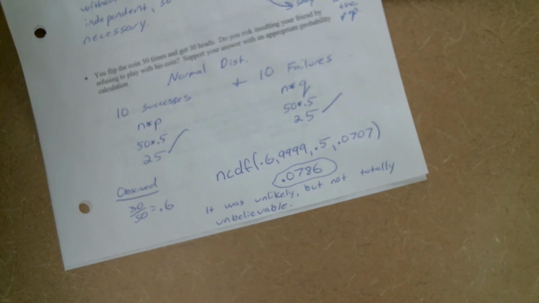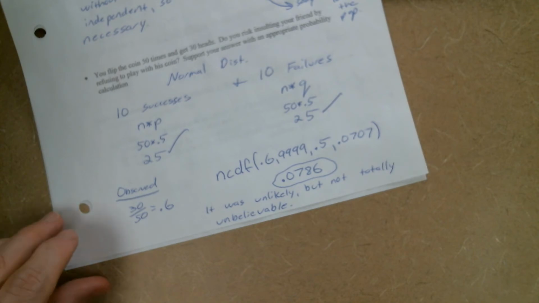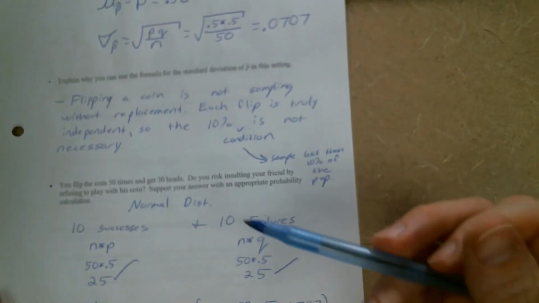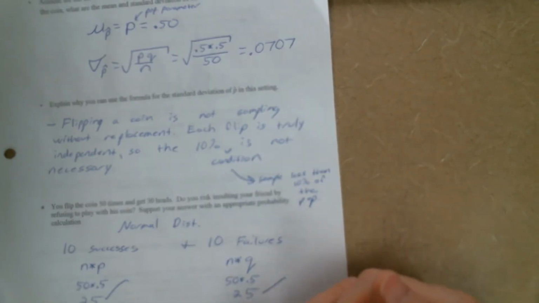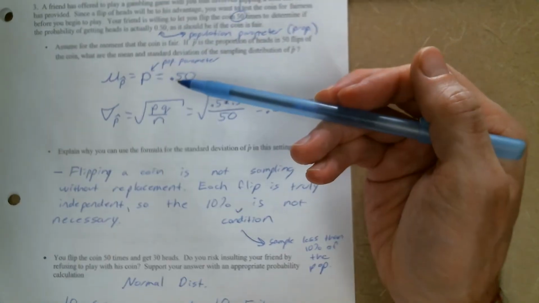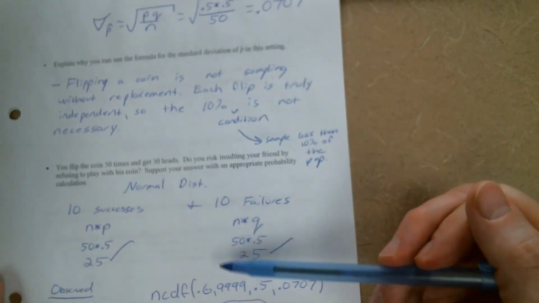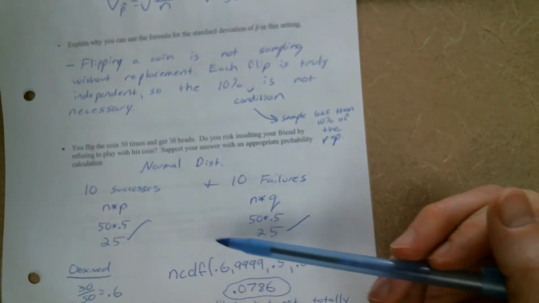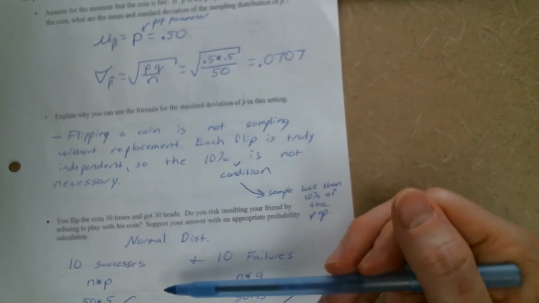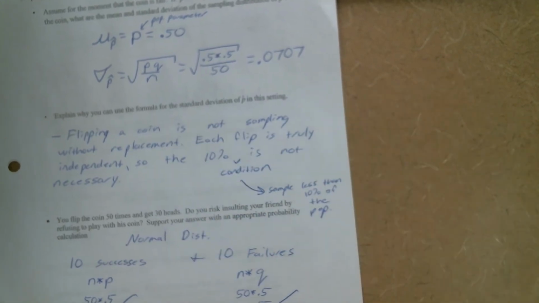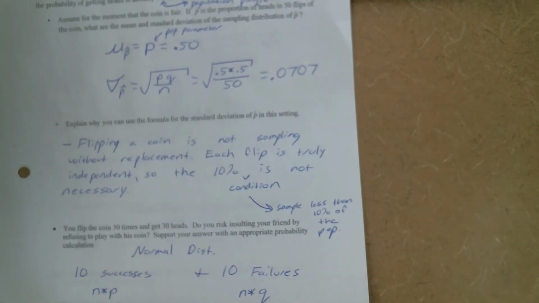It's kind of right on the edge there of, I don't feel great about this, but I don't have overwhelming evidence that the coin is fixed or weighted in some way. Okay, but the gist of this, not so much the coin part, is knowing how to come up with these numbers, knowing how to use these numbers inside of a normalcdf, and being aware of the different conditions that have to be in place to do all of this stuff.